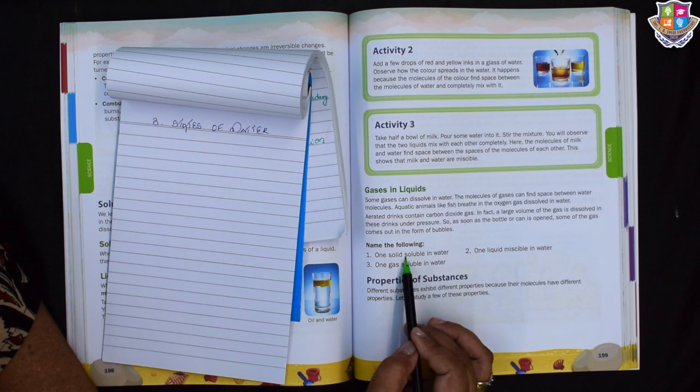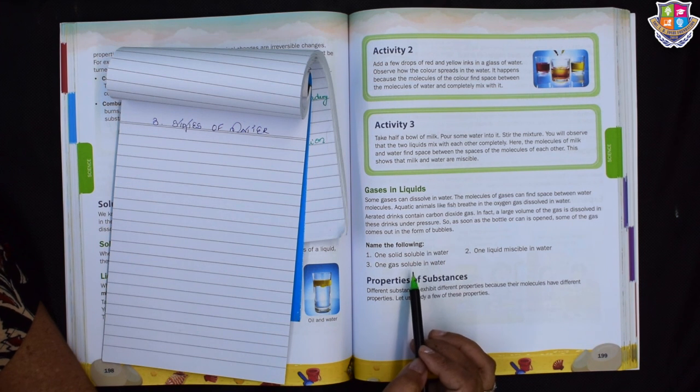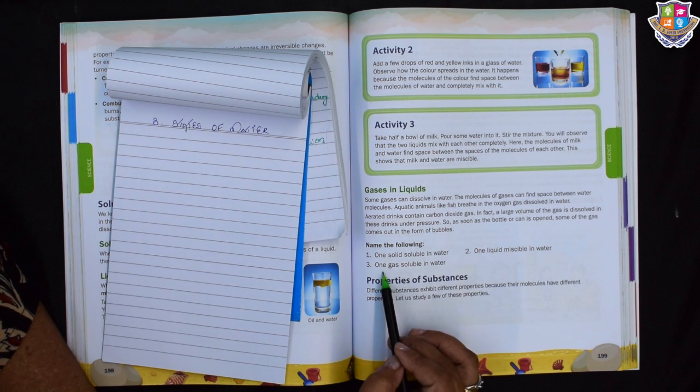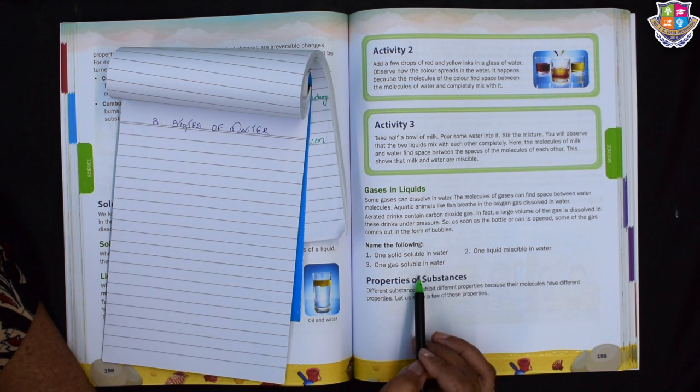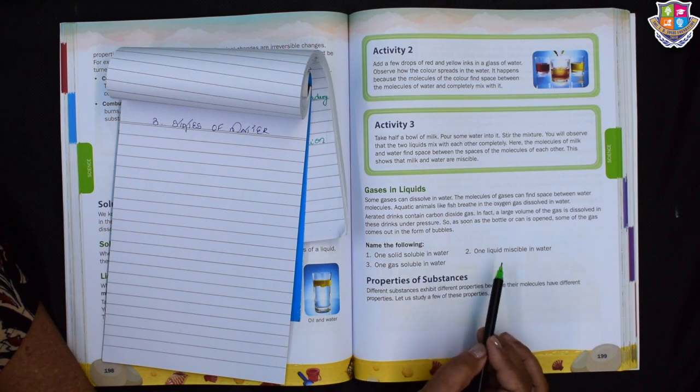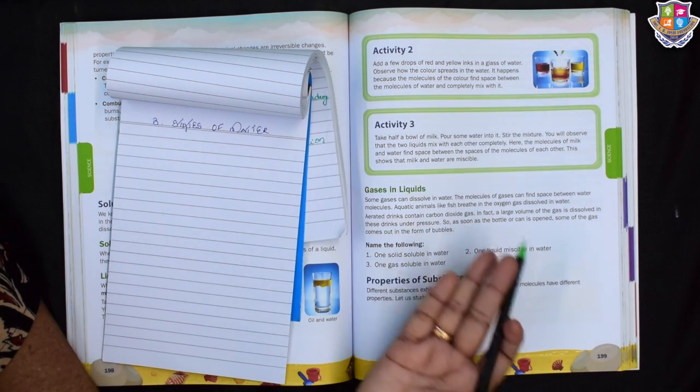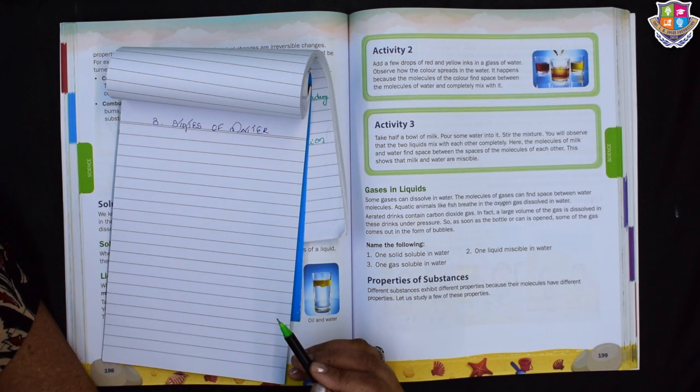Now name the following. One solid soluble dissolved in water. One gas soluble in water. One liquid miscible in water. Now you have learned from here, so write it on your own.